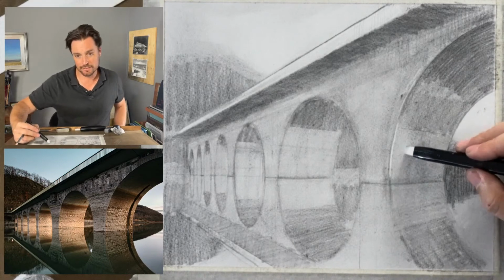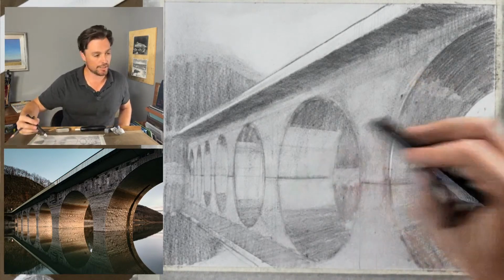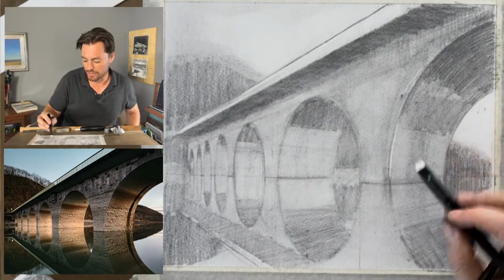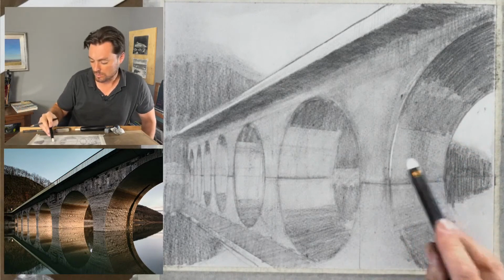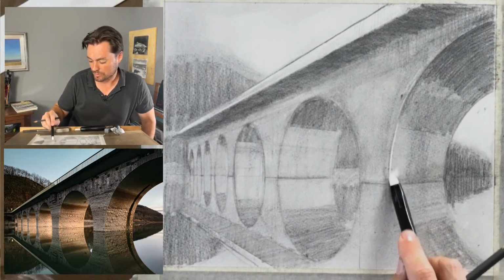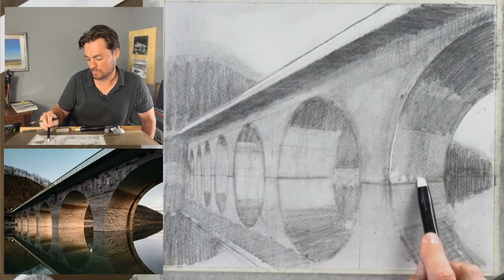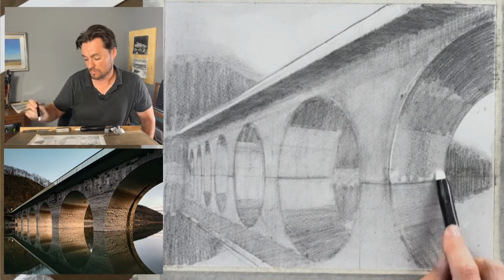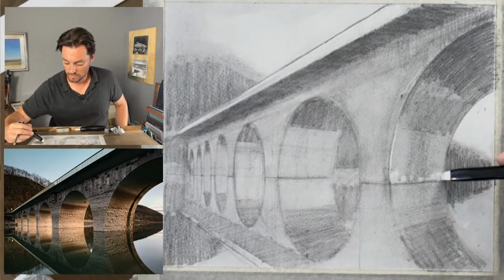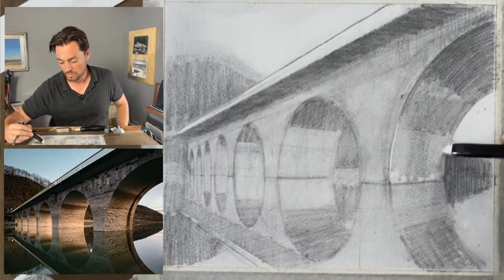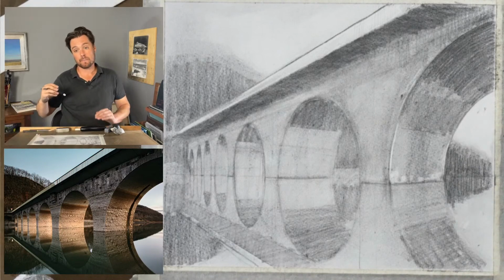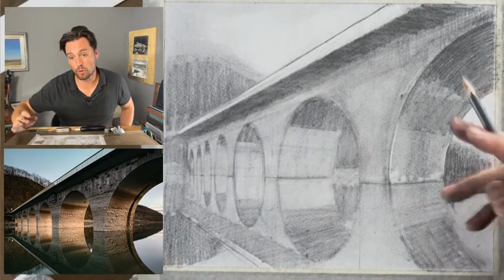So we get a nice light striking right in along in here on the insides of these bridge supports. So kind of thinking really more about edges along here.